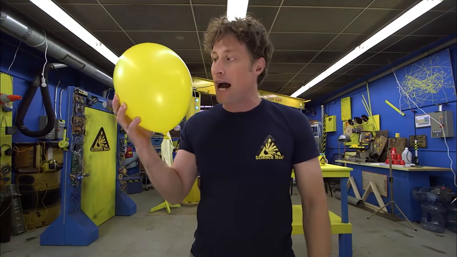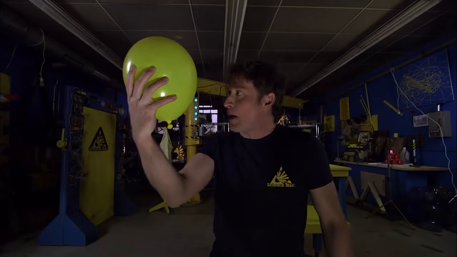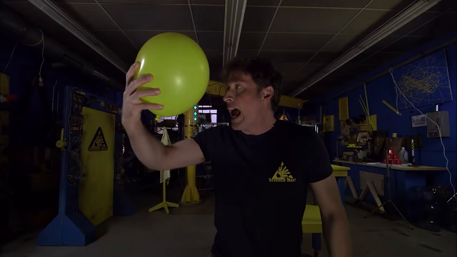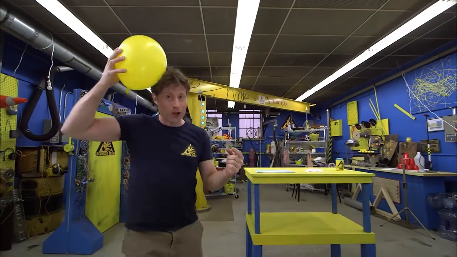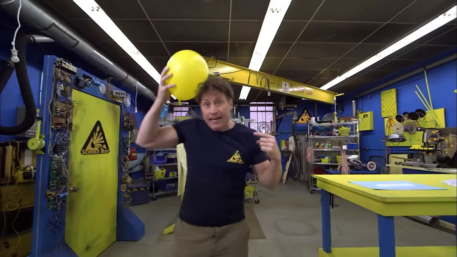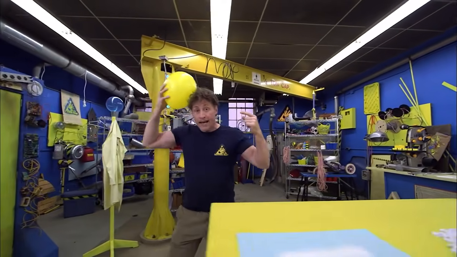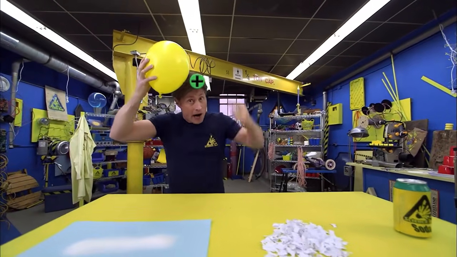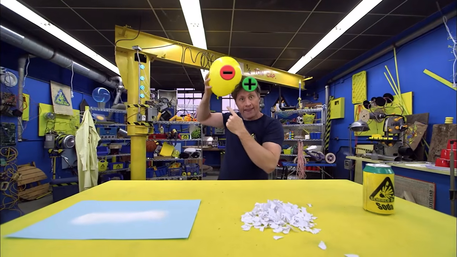Well, nothing right now. But behold, as I use the power of static electricity and rub the balloon on my head. Because basically that's how it starts. You see, when I rub this balloon on my head, it's stealing electrons from me, creating a positive charge in my hair and a negative charge in the balloon.